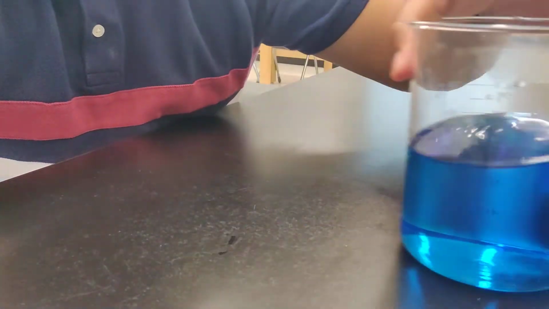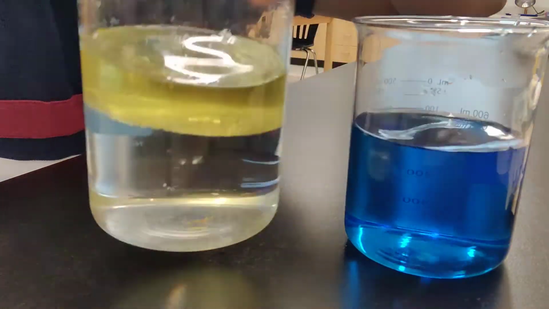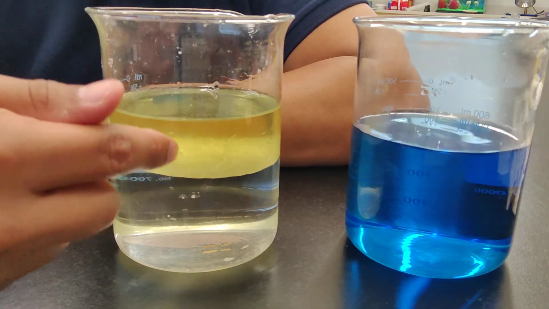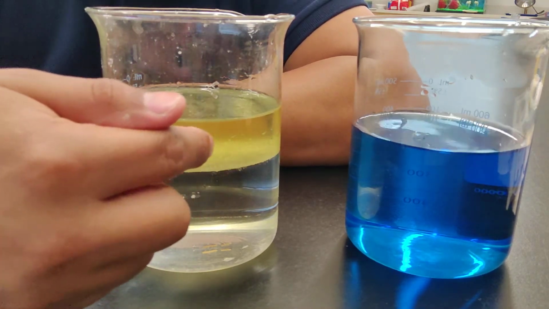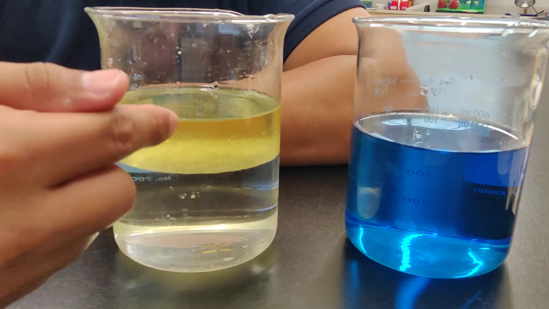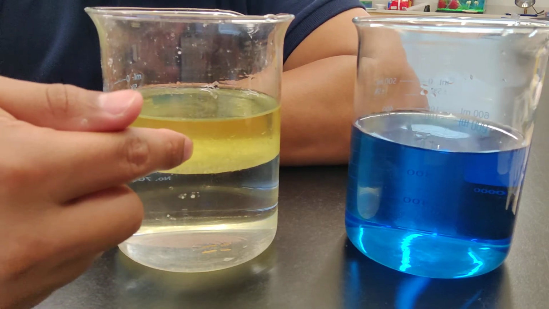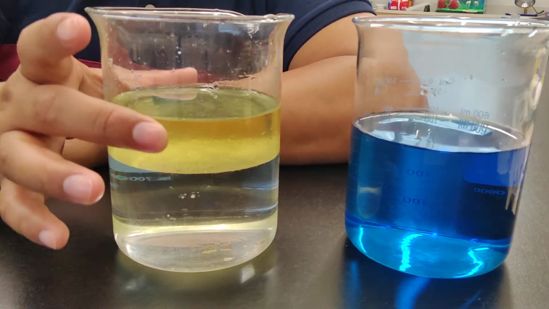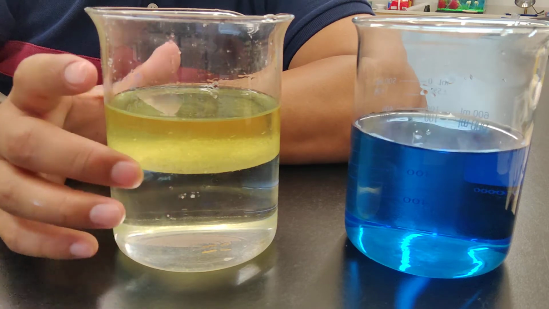Okay, here with the oil and the water, we can separate this easily. We know that the top is more dense or less dense. Very good. The top is less dense compared to the water. So we're separating this substance by density.